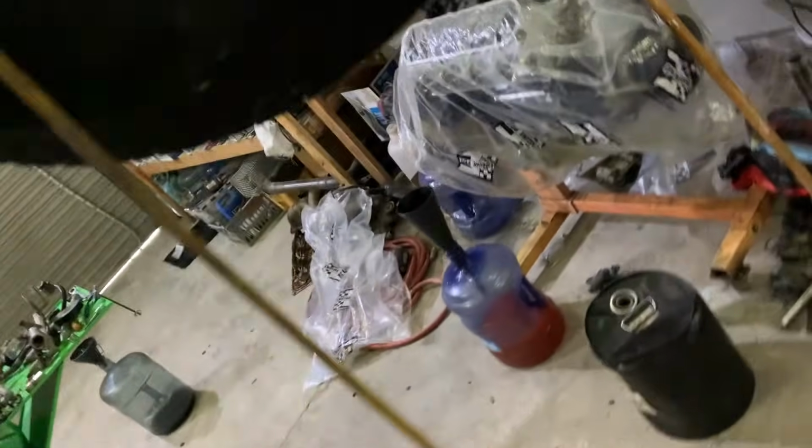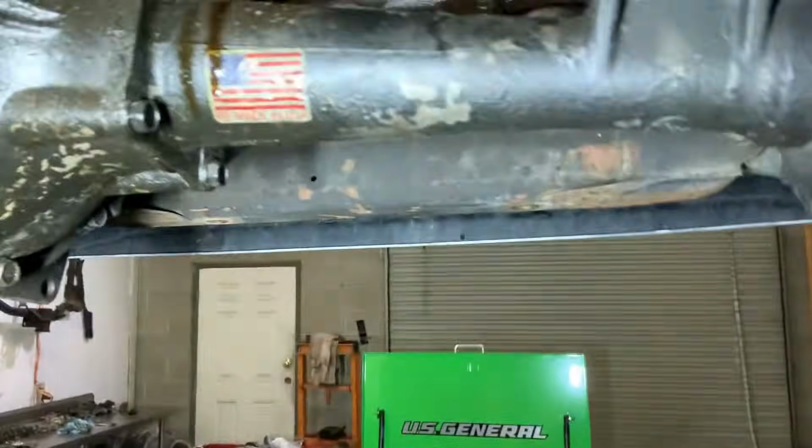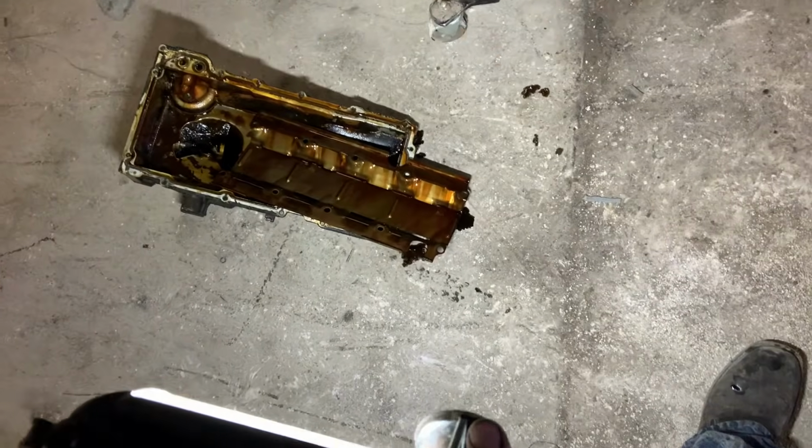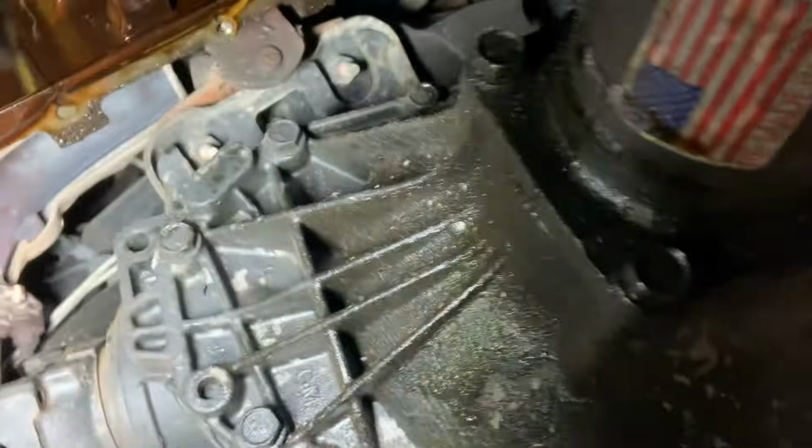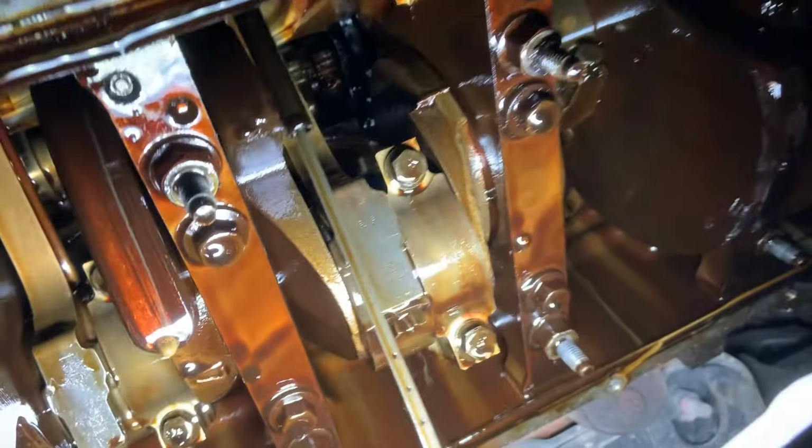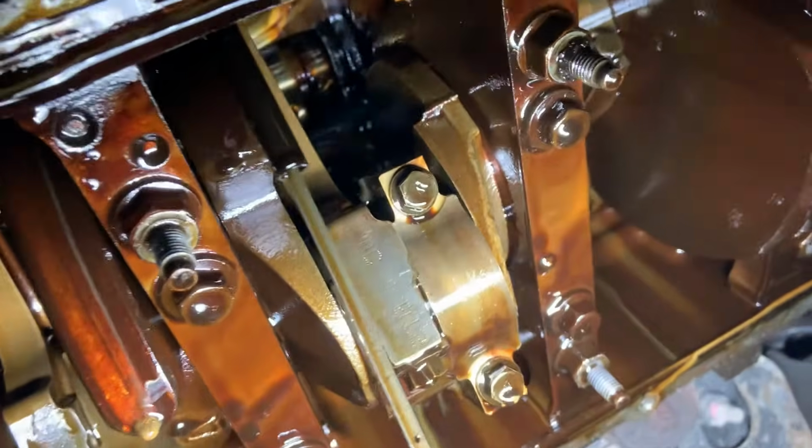So again, 5 pounds oil pressure. First step, pull the pan, then pull the windage tray, which you can see is sitting in the oil pan right there. And two seconds later, let's see if I can zoom in again for you guys. Same exact thing. Sucks. This cam bearing, if it'll focus.